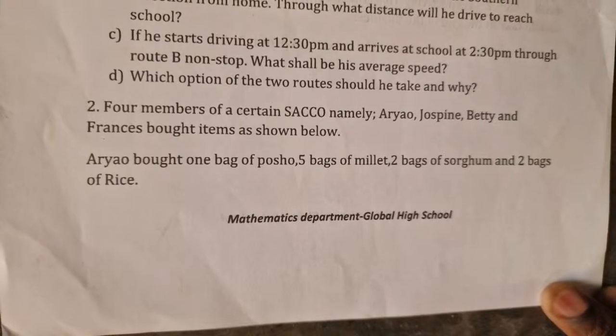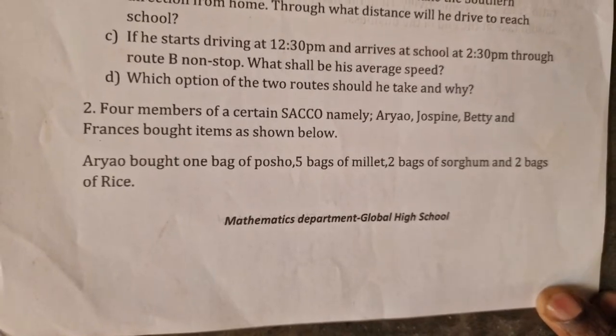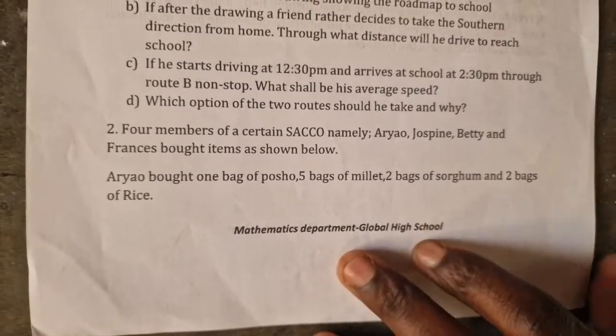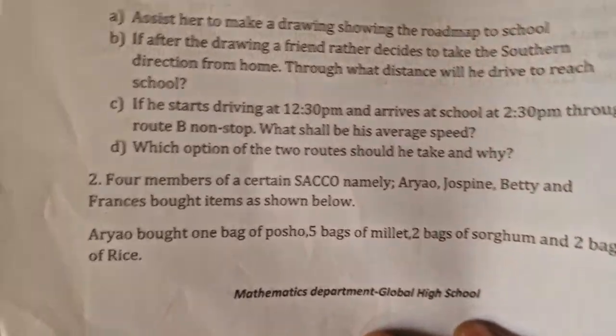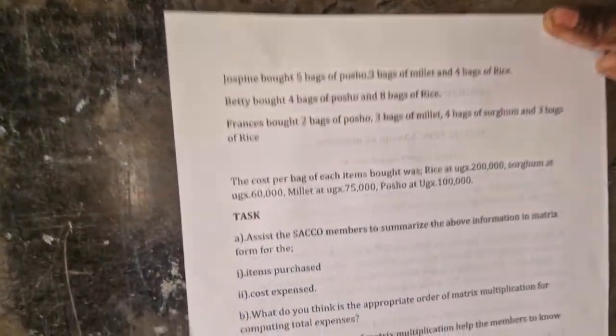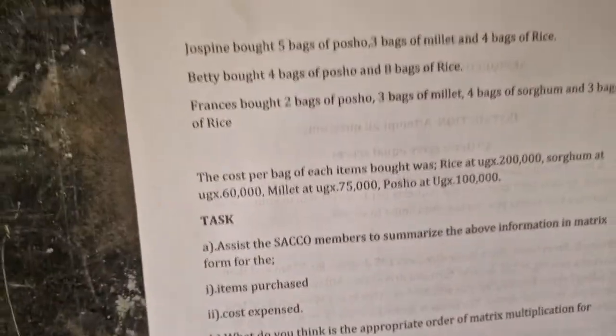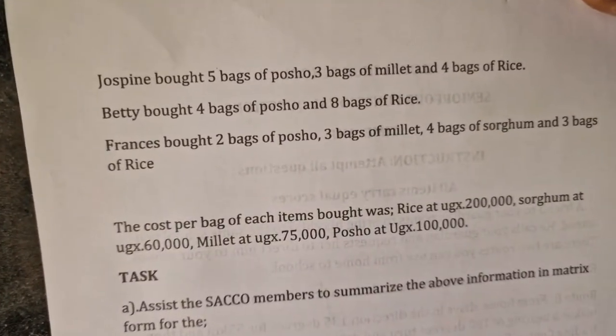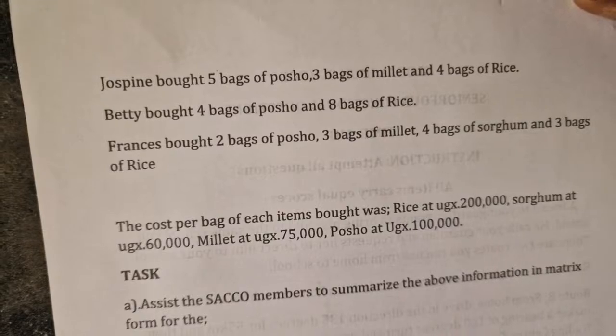Arayo bought 1 bag of posho, 5 bags of millet, 2 bags of sorghum, and 2 bags of rice. Then we have Josephine. For her, she bought 5 bags of posho, 3 bags of millet, and 4 bags of rice.